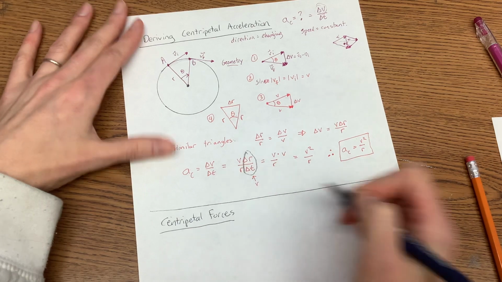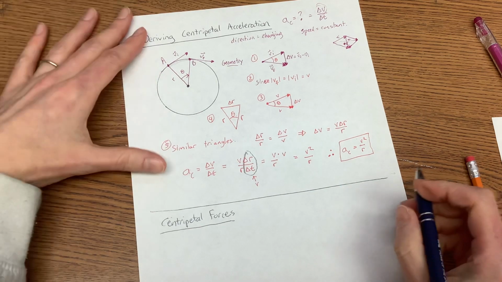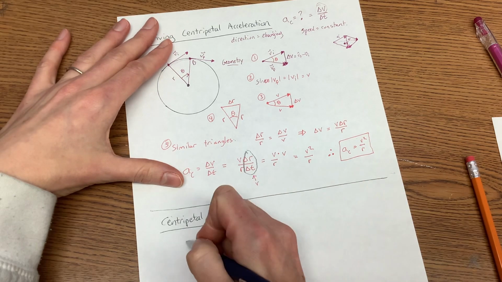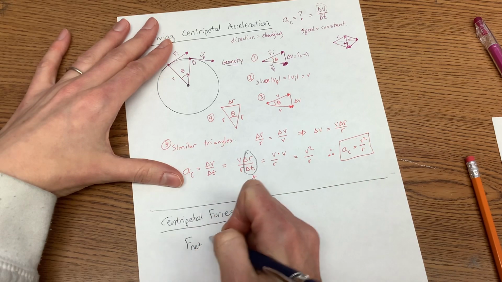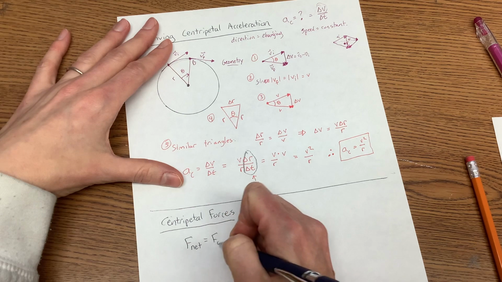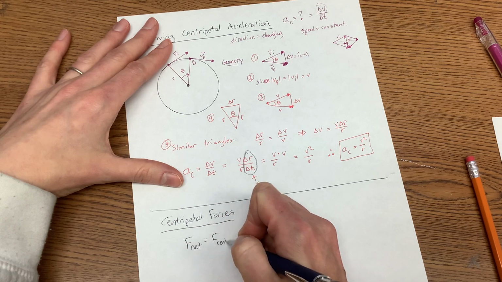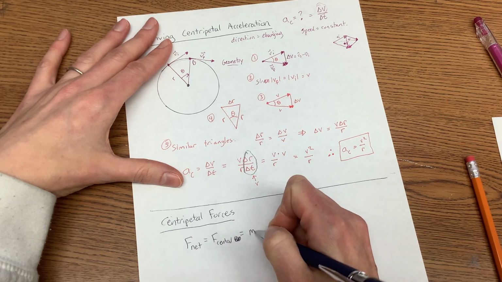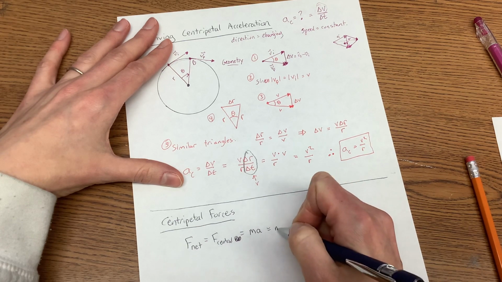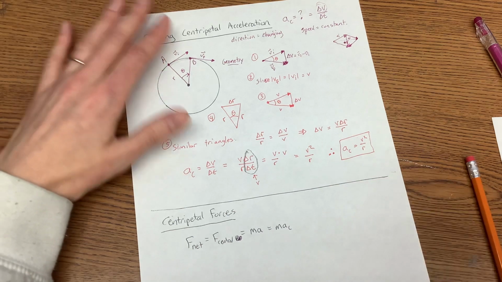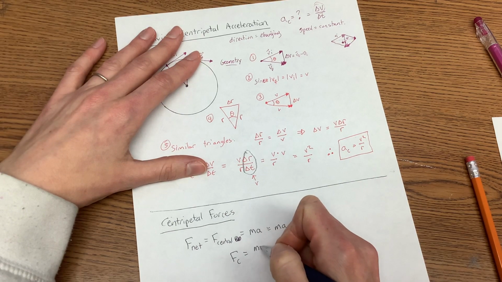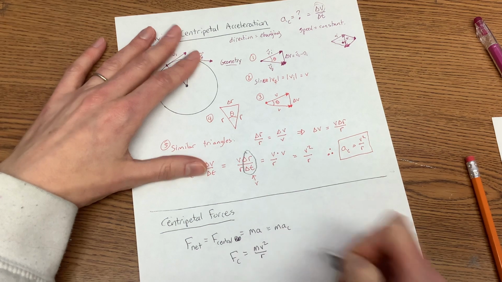So the net force that's going to be acting on it is going to be the centripetal force toward the center of the circle. So if the net force is that central force, then ma becomes m a_c. So the central force becomes m v squared over r.